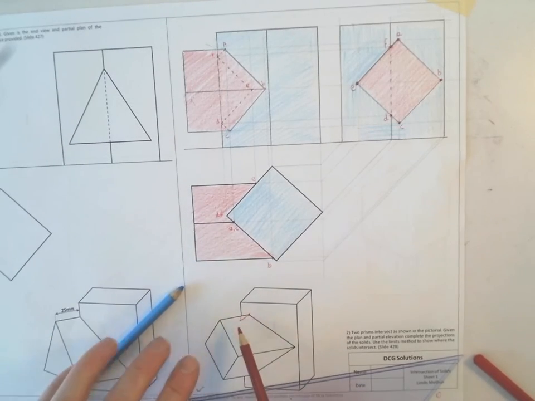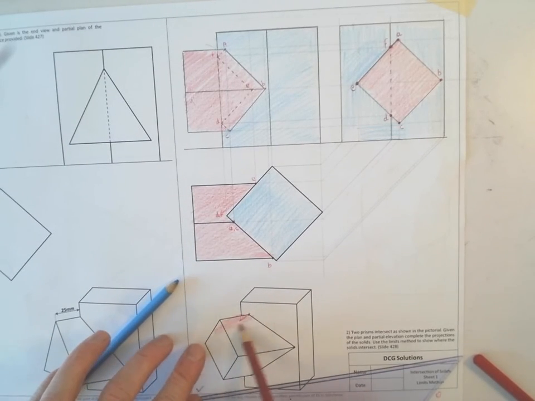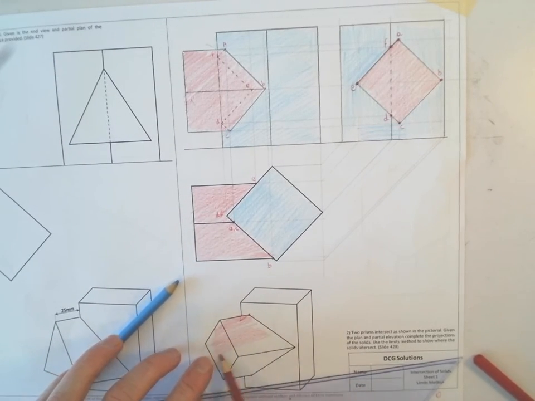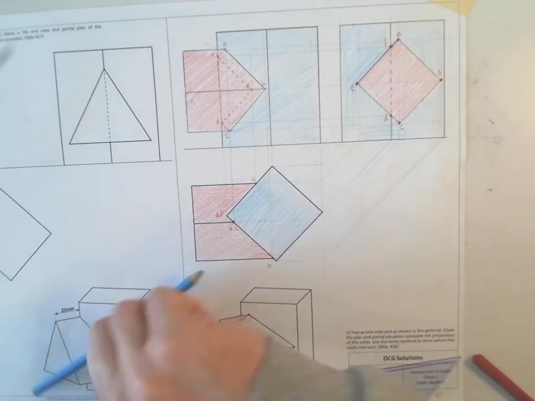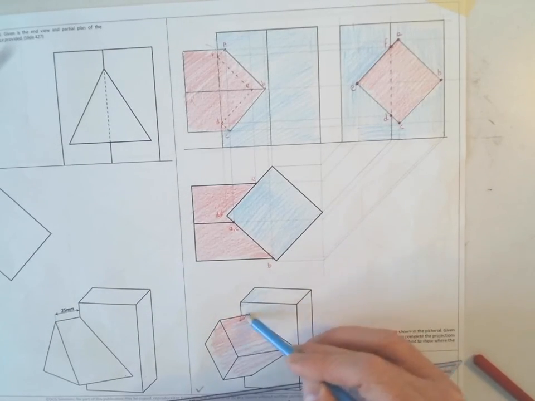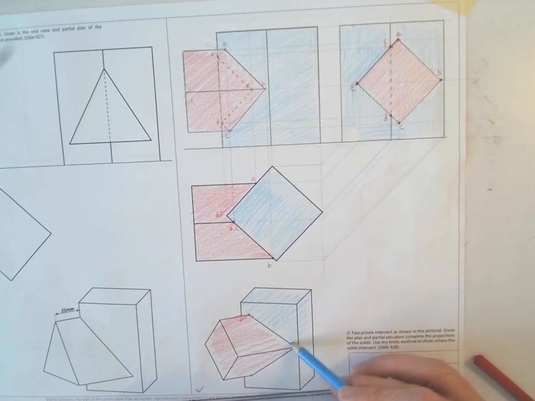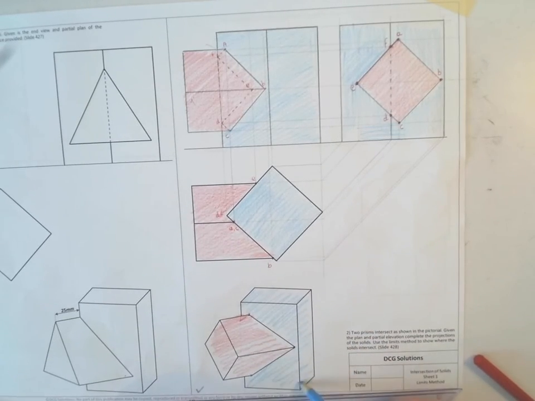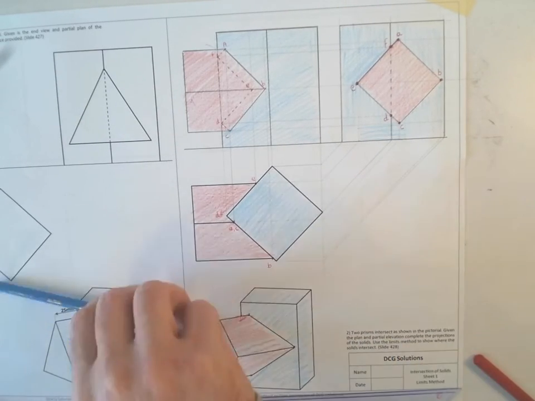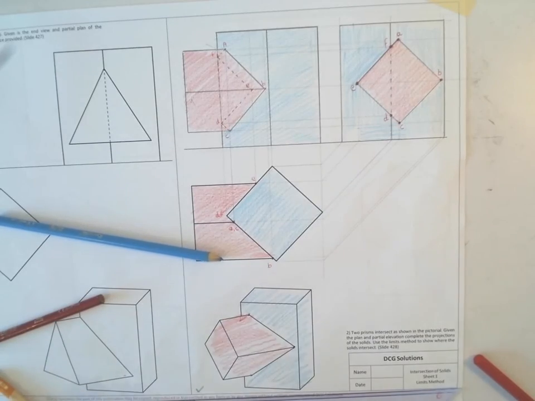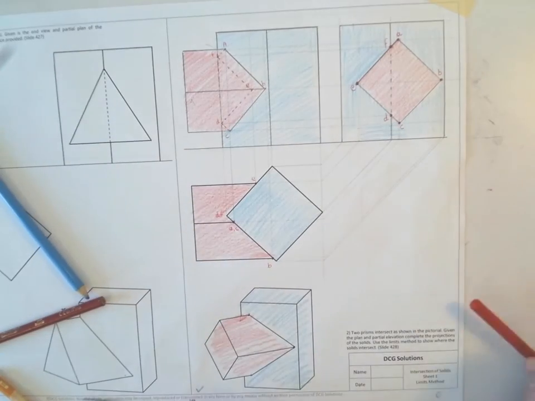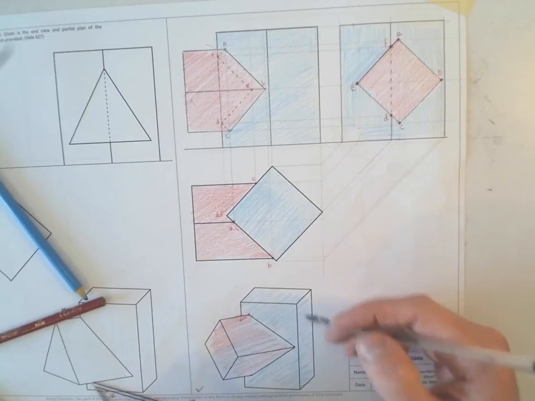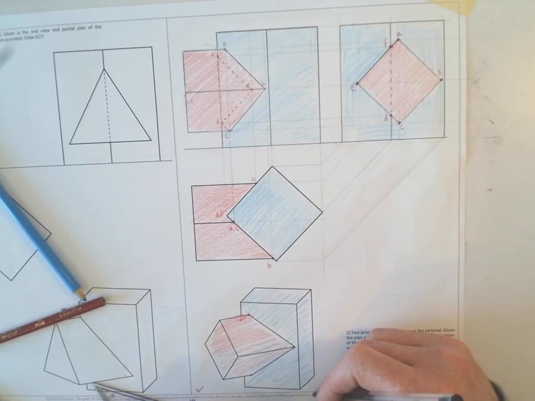So that is our red, and that would be our blue there. This is just to help you visualize, because it does get quite hard to visualize as the drawings continue. Looking in our elevation, we'll be looking somewhere like that, straight in here.